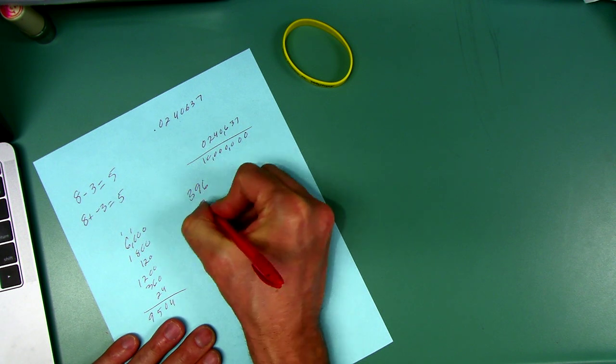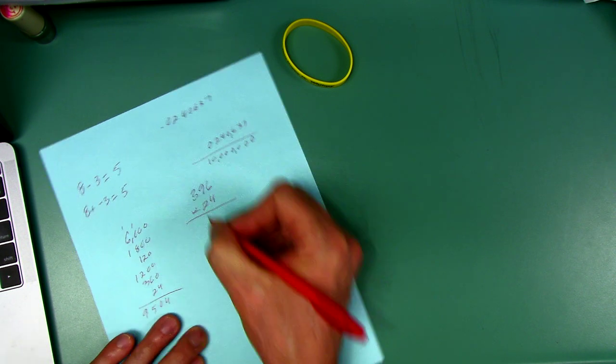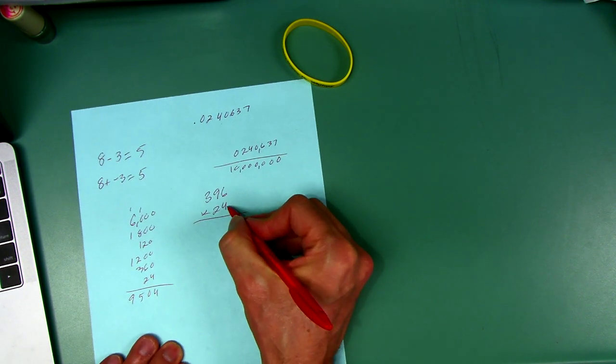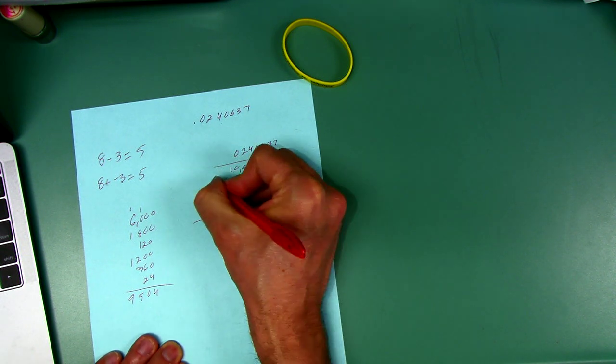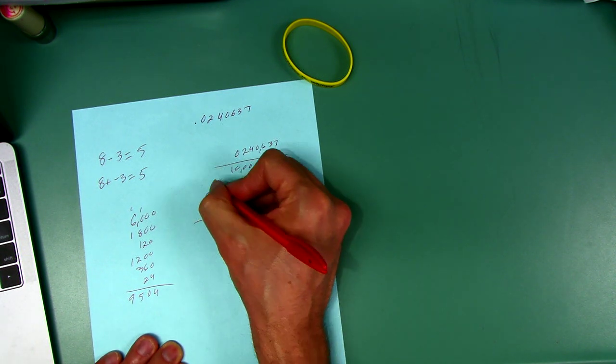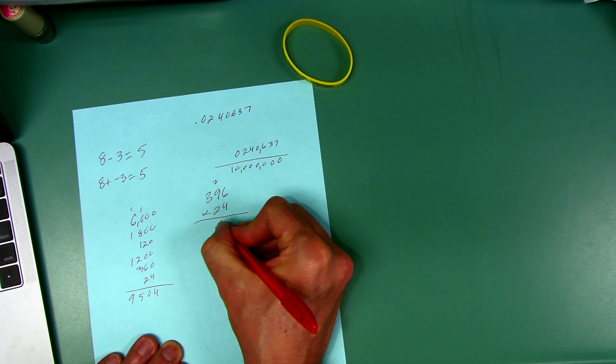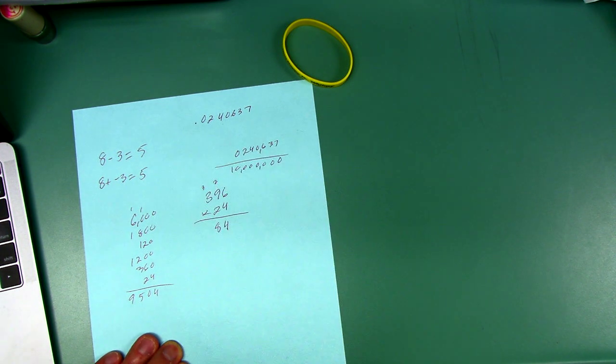396 times 24. And again, when you do the standard algorithm, you start with the ones place, bottom right, right? 4 times 6 is 24. Carry the 2. 4 times 9 is 36 plus 2, 38. Carry the 3. 4 times 3 is 12.